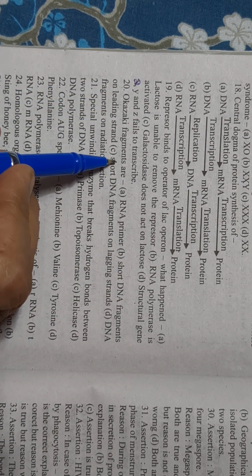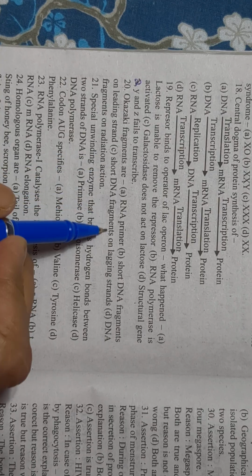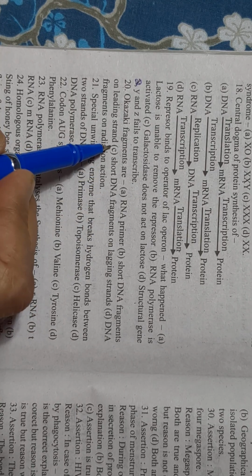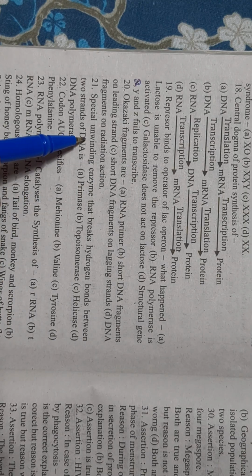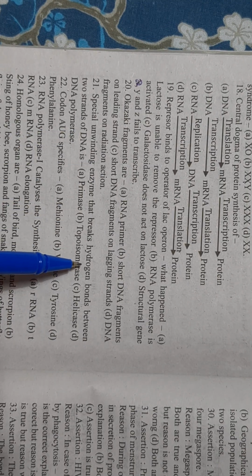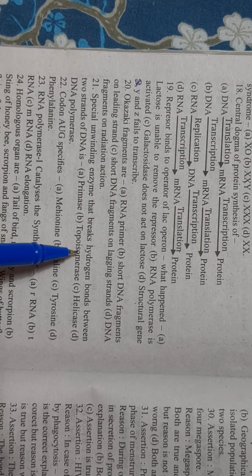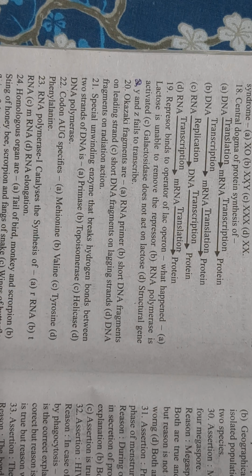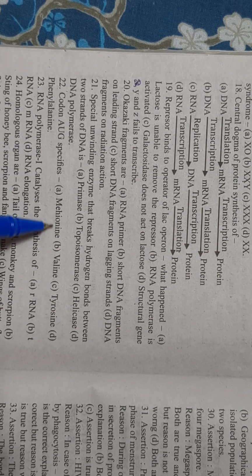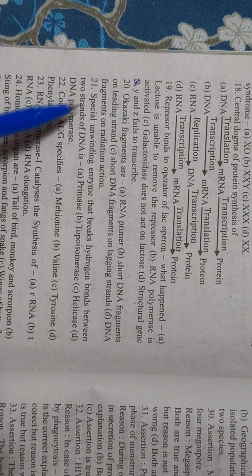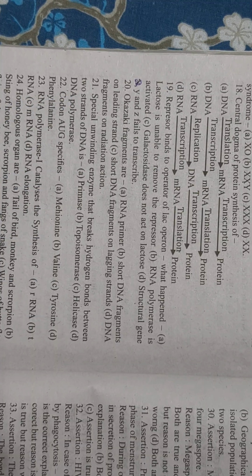20. Okazaki fragments are short DNA segments on lagging strands. C is the correct answer. 20C. Special unwinding enzyme that breaks hydrogen bonds. When you find the question asking which enzyme breaks hydrogen bonds, the answer is helicase. Codon AUG specifies methionine. So 22A is the correct answer, and 21 C is the correct answer.